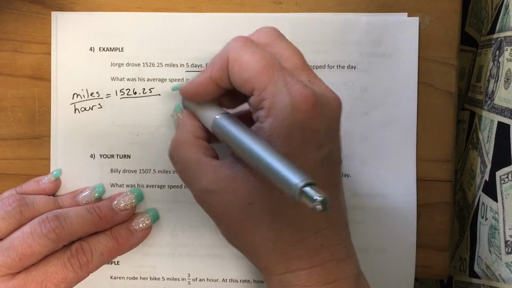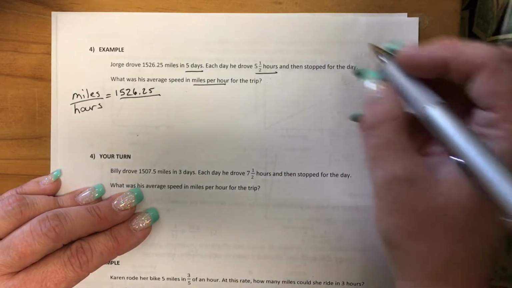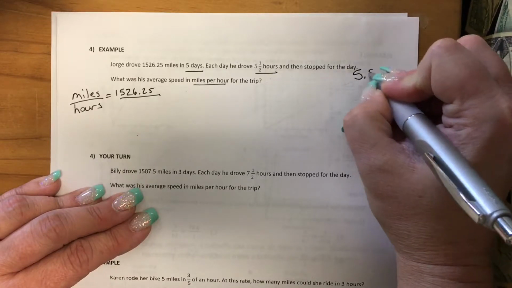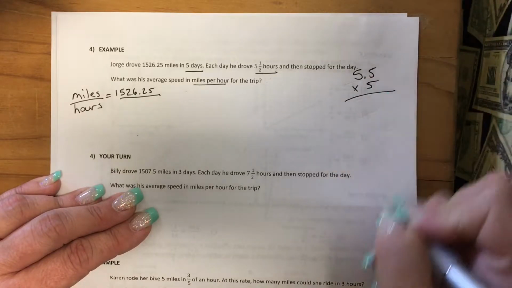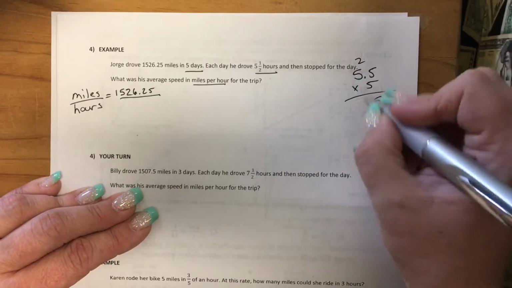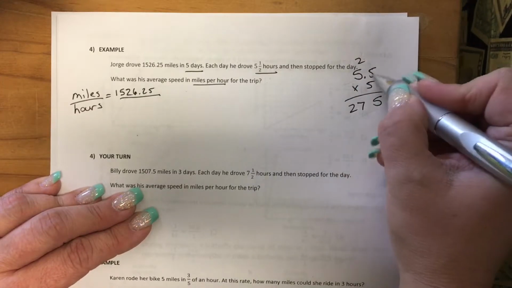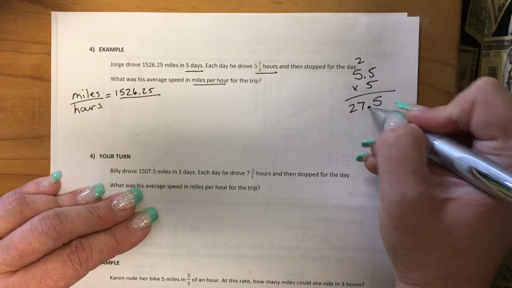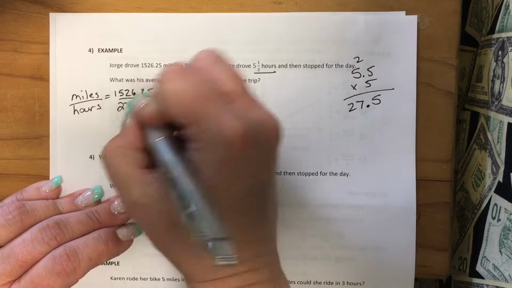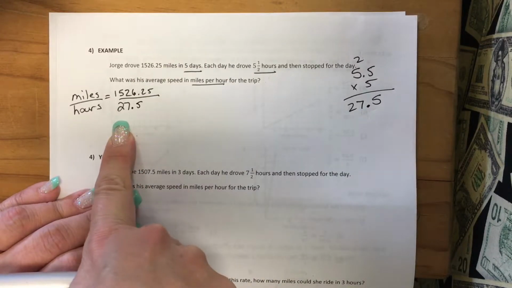All right, so I'm going to change 5.5 to a decimal, just trying to figure out the best place to do this. So 5.5 times 5. 5 times 5 is 25. 5 times 5 is 25 plus 2 is 27. I have one decimal, so I get 27.5 hours. Okay, so that goes here. That's how many total hours I have.